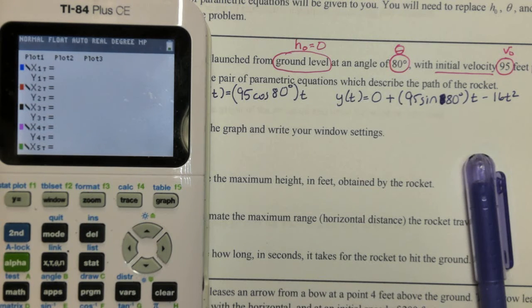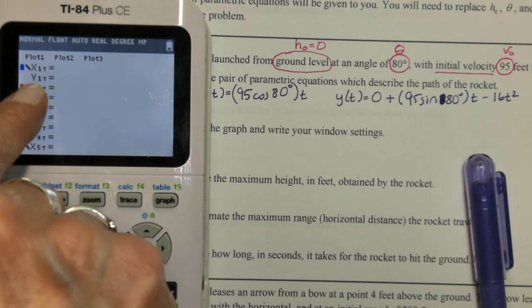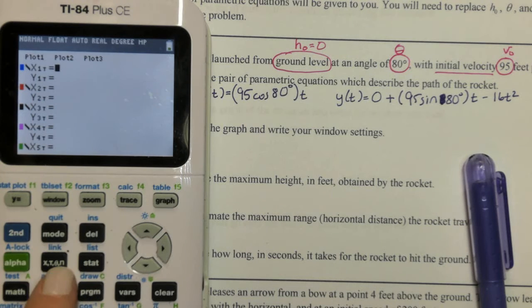Now, as soon as I go to y equals, it'll look different. It's not y equals anymore. Now it's x1 of t and y1 of t. Anytime we push the X button, we're going to get t instead, because we are in parametric mode.